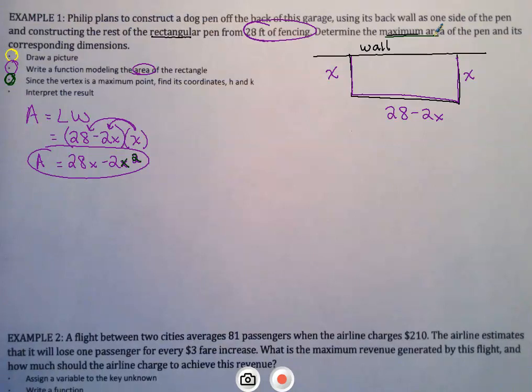So does anybody remember the formula to find h? It's like a times the quantity x minus h plus k. Nope, that's a little harder. It's negative b divided by 2a. The formula to find our h in the vertex is negative b divided by 2a. So we're going to pull those right from here.